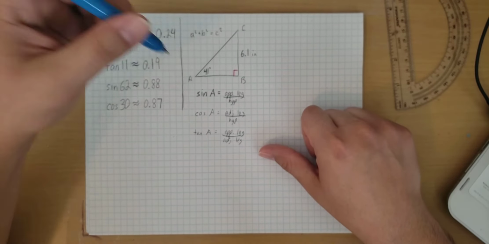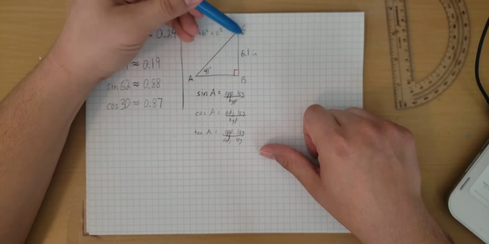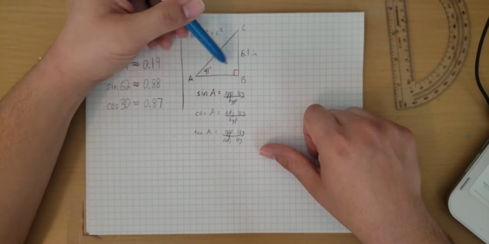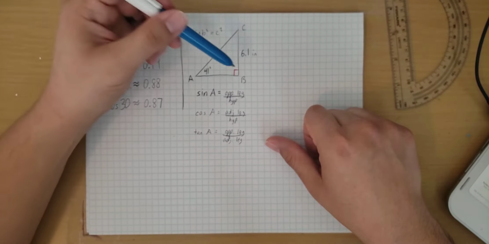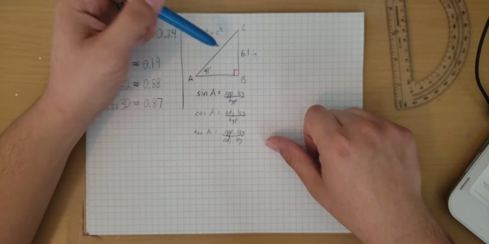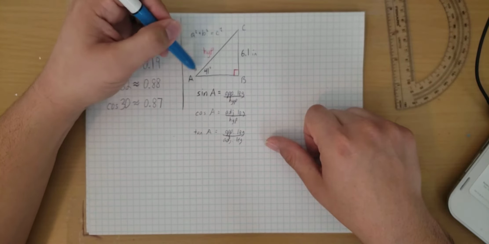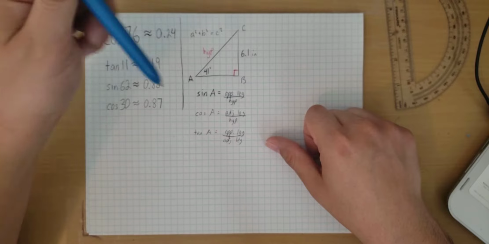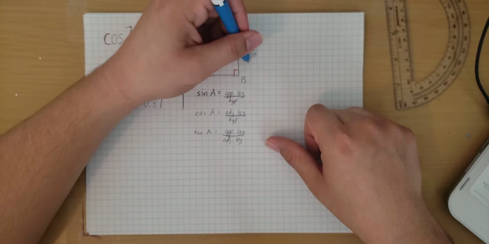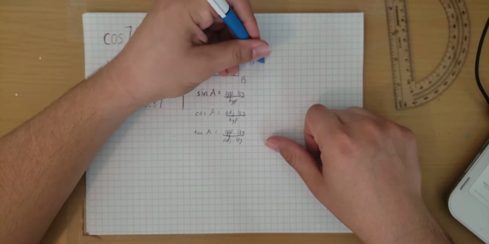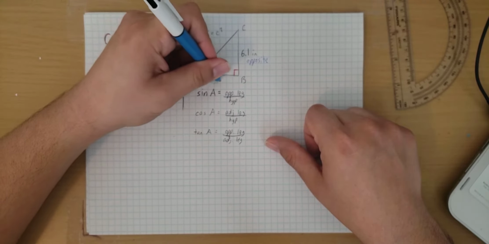If angle A is over here, the 41 degrees, how does CB, the 6.1, relate to angle A? Is it opposite, adjacent, or hypotenuse? Hypotenuse is the easiest one to identify. Here's the right angle, so the hypotenuse is going to be AC. Let's label that one hypotenuse. With respect to the given angle, the 41, 6.1 is our opposite. It's on the opposite side, across from the 41. So here is our opposite, and therefore AB is the adjacent.